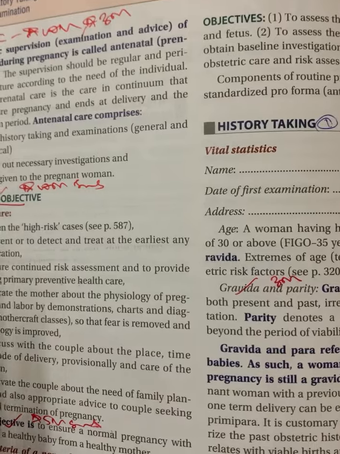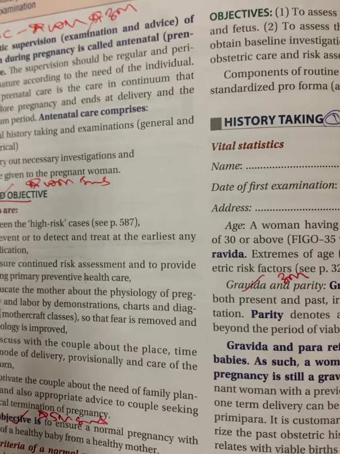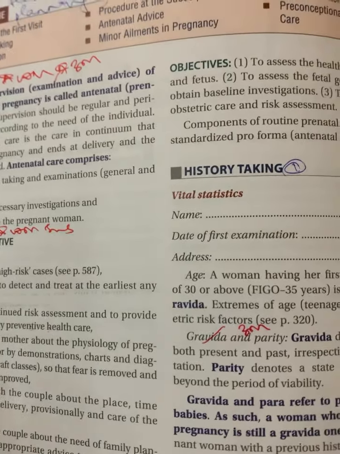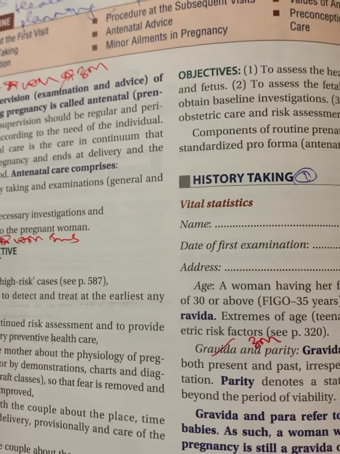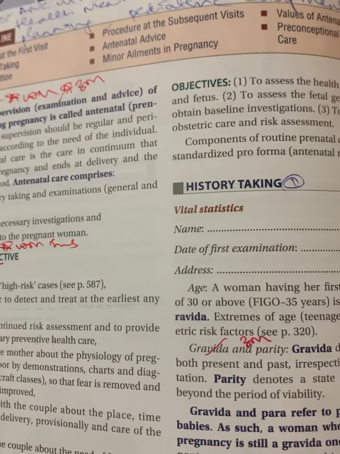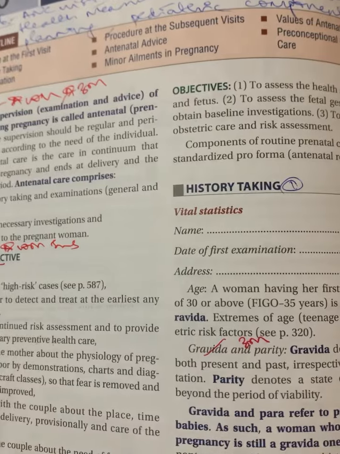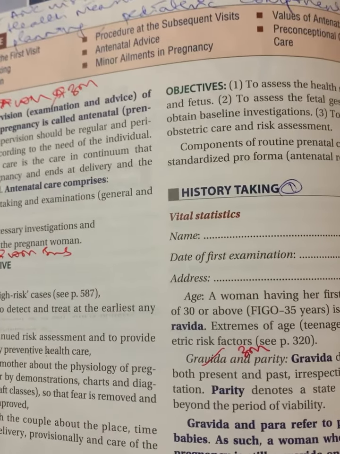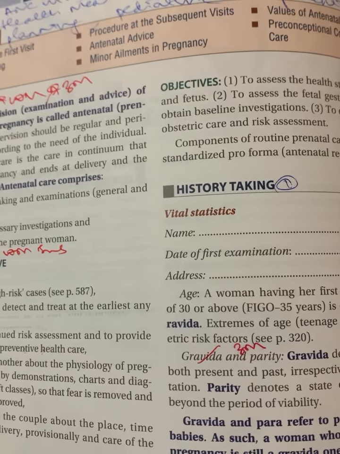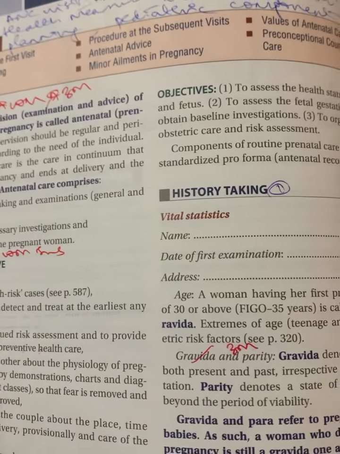After delivery, the aims include family planning services, and taking them to mother and baby classes like mothercraft classes, where they demonstrate how to take care of children and about the benefits of breastfeeding, etc. So basically these are the aims.